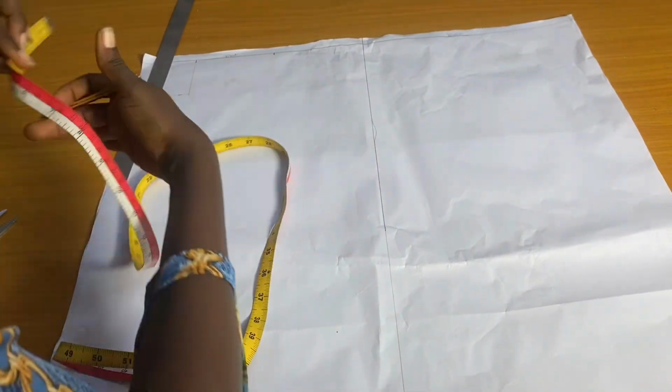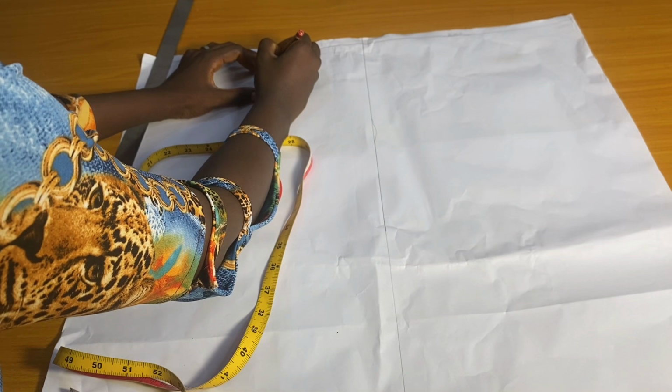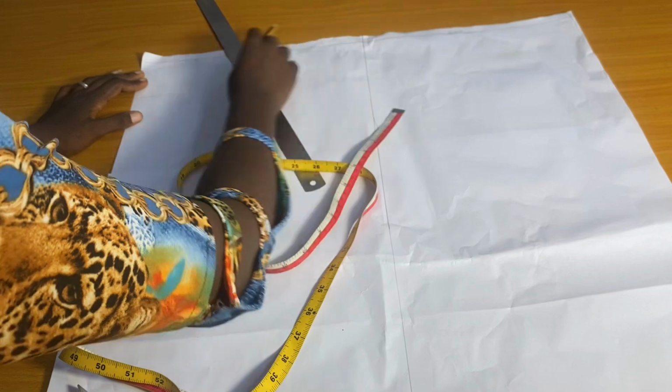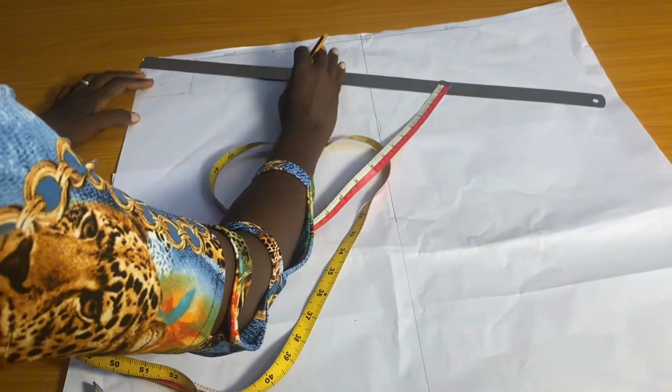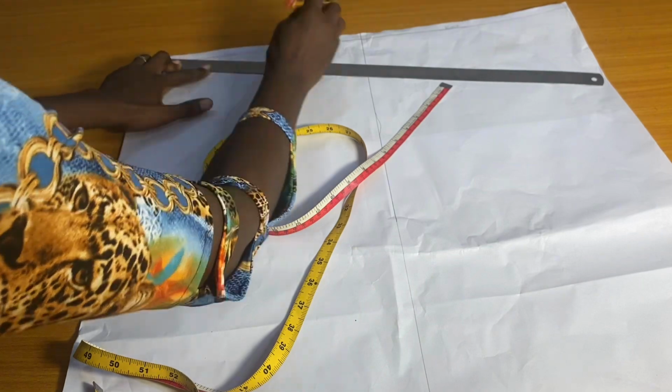Now, the next thing will be my shoulder slope. I'll use 1.25 for my shoulder slope, though 1.5 is the standard, but I use 1.25. Then I'll go ahead and mark it.